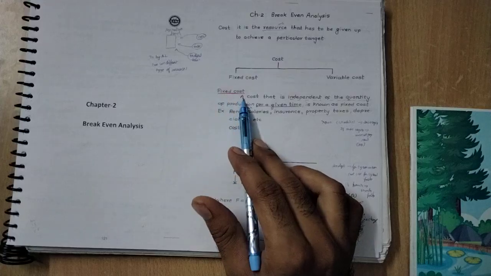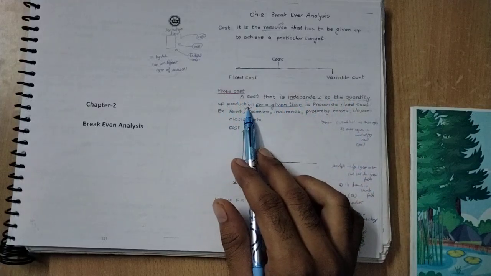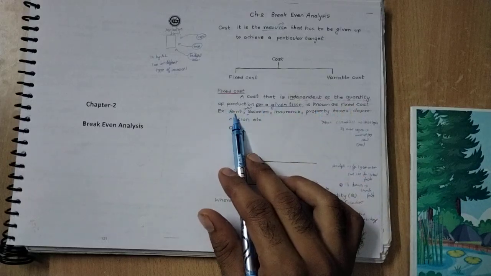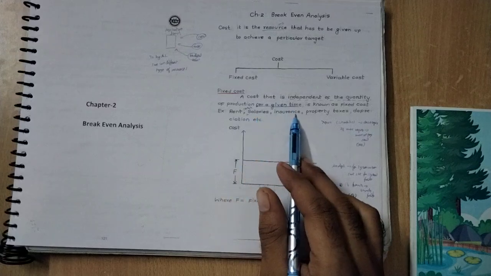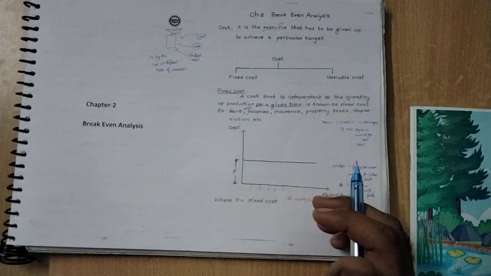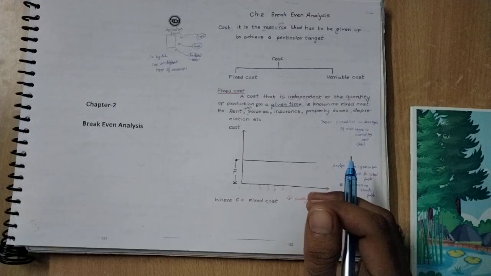So what is fixed cost? Fixed cost is a cost that is independent of quantity or of production for a given time. For example, you can see rent per month, rent is fixed cost. Salary is also fixed cost. Insurance is also fixed cost. Property tax, depreciation, each and everything comes under fixed cost. It means for a certain time we are keeping the fixed cost constant.